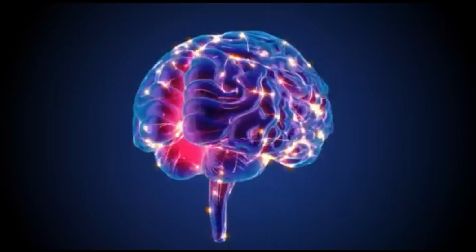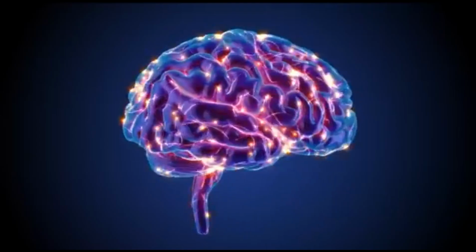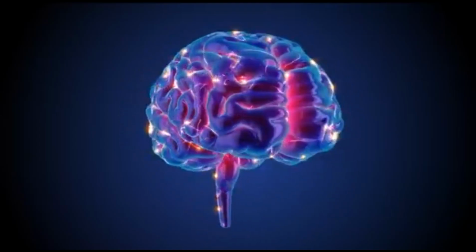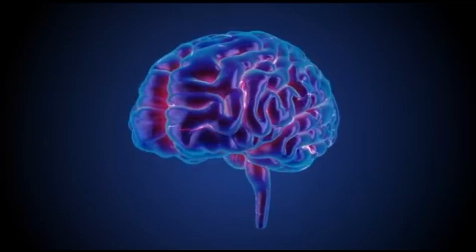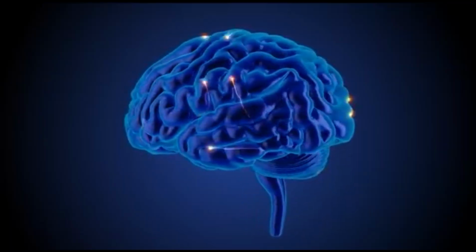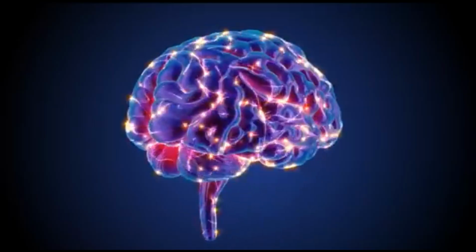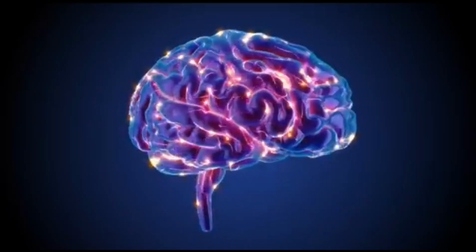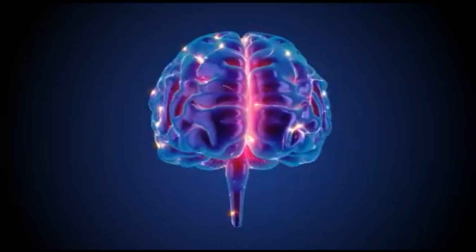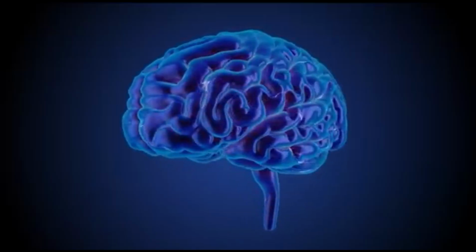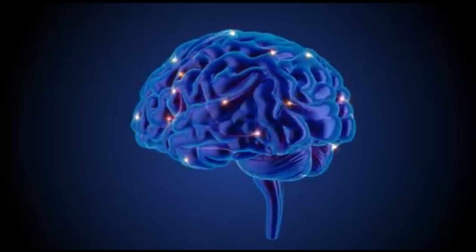the corpus callosum. The cerebrum is divided into four main lobes: the frontal lobe, the parietal lobe, the temporal lobe, and the occipital lobe. Each lobe is responsible for different functions, such as movement, sensation, language, and vision. The cerebellum is located beneath the cerebrum and is responsible for coordinating movement and balance.